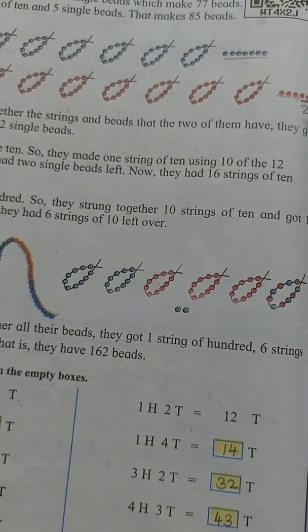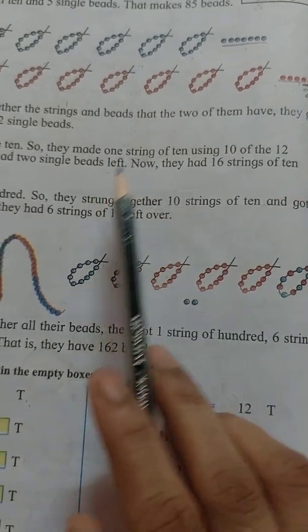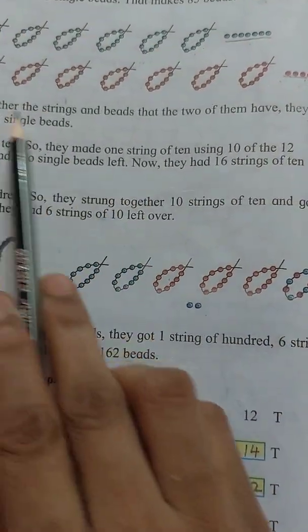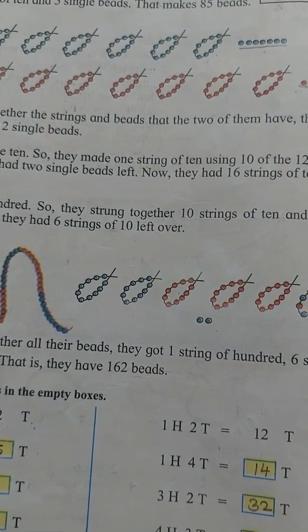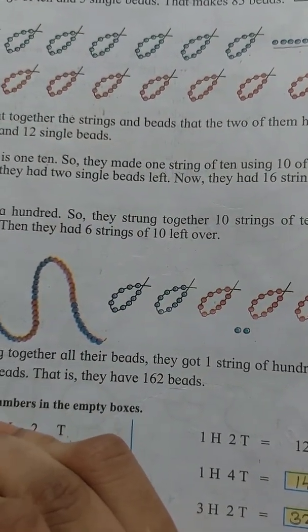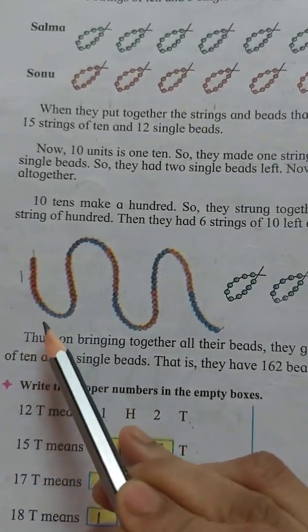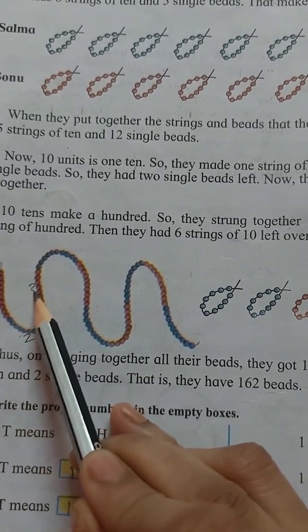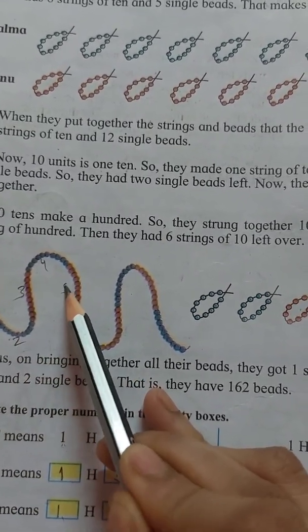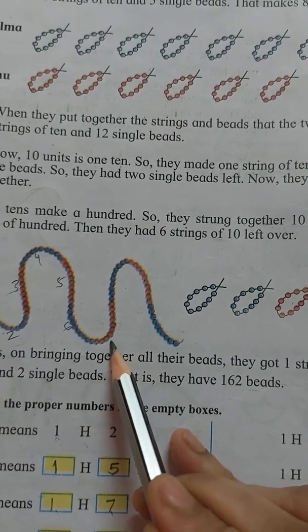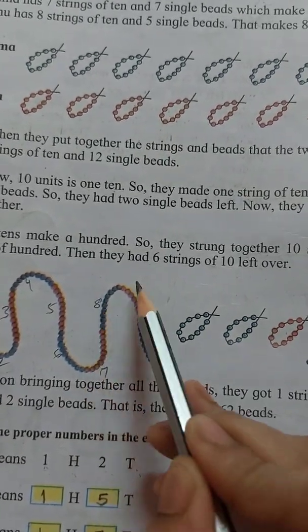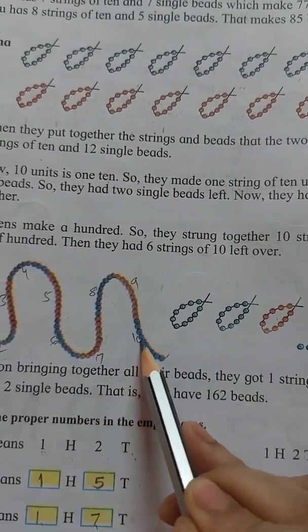Now what did they do? They have taken all these strings of tens together. So these are 1, 2, 3, 4, 5, 6, 7, 8, 9 and 10.